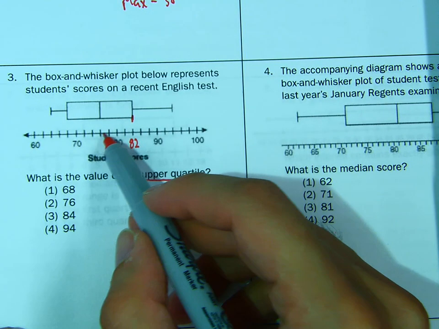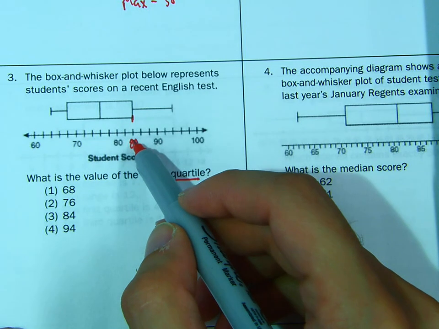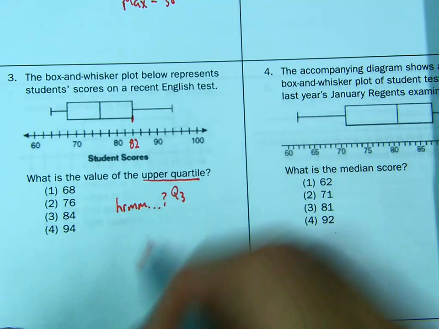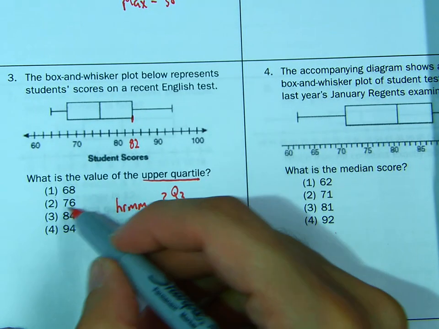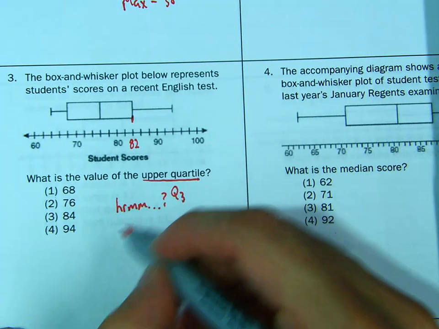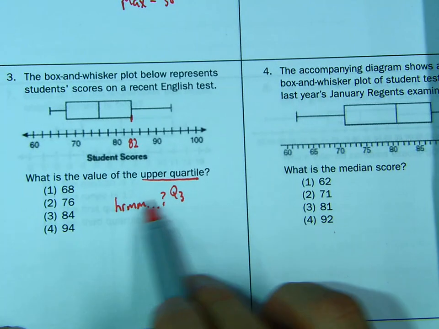Wait, this is Q2? Not sure. Maybe they made a mistake? Did I make a mistake? I don't know. We'll come back to this one. Interesting. I'm not sure what's up with this question.